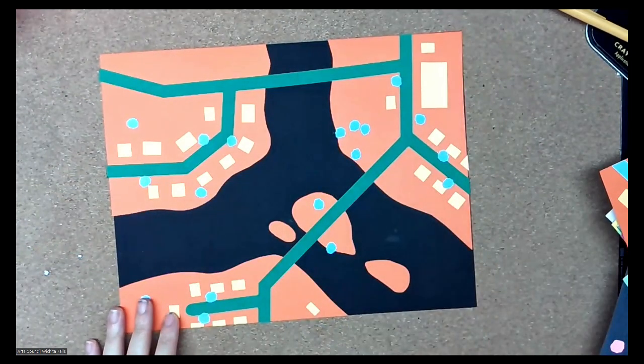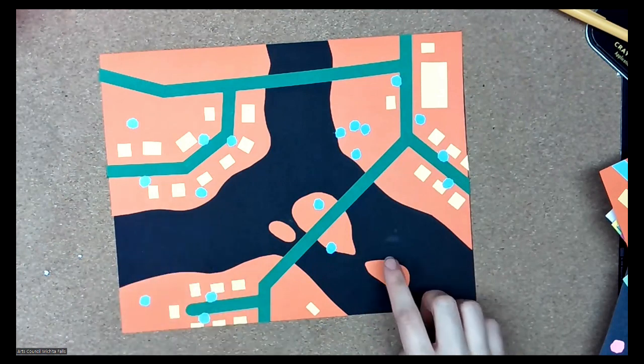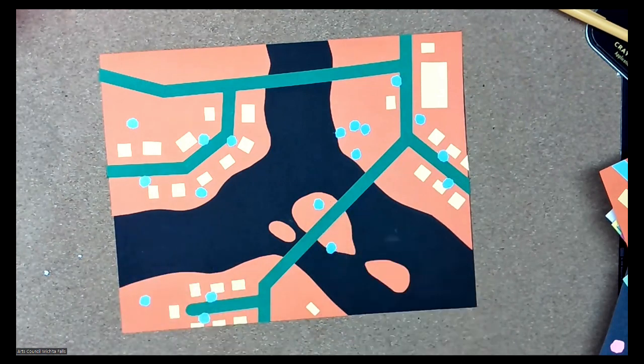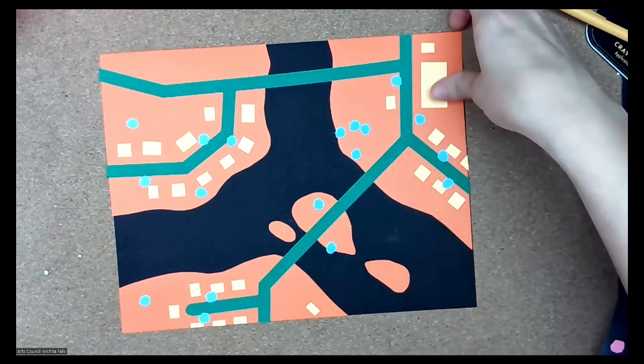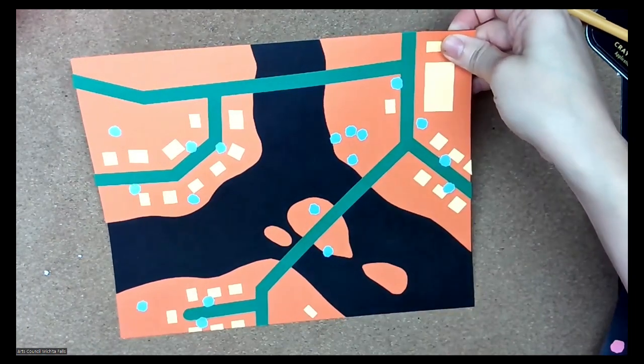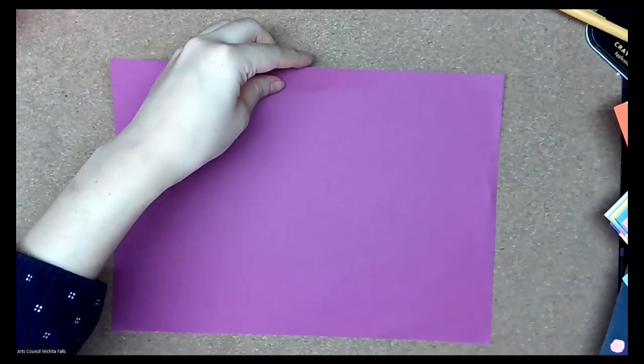And last one, this is a composition where we have black water, we have some islands, little tiny blue trees, and we have some green roads that stretch over the water like bridges. And then some orange buildings. Okay. So I'm starting with a sheet of paper or a full sheet of construction paper.